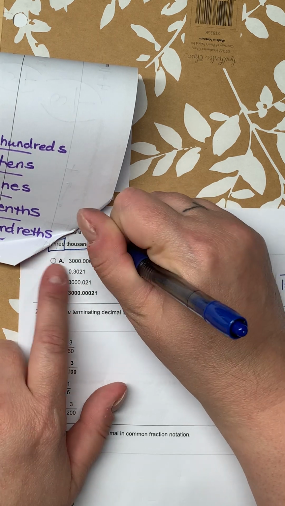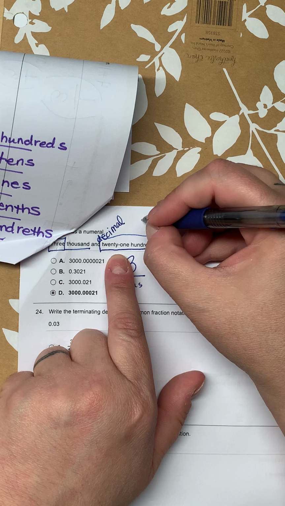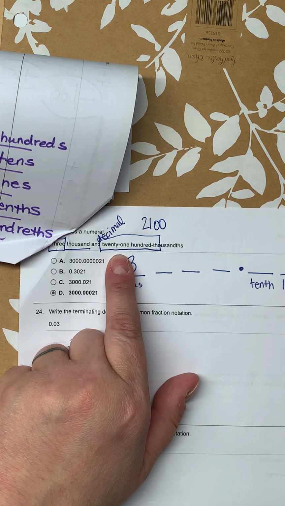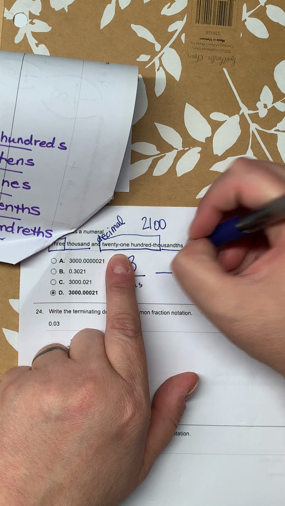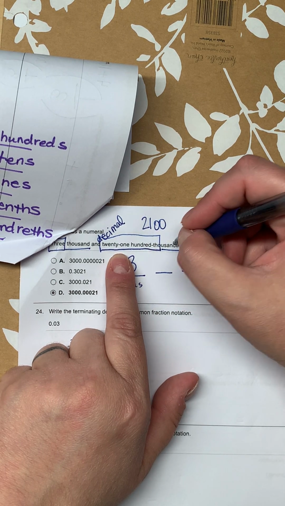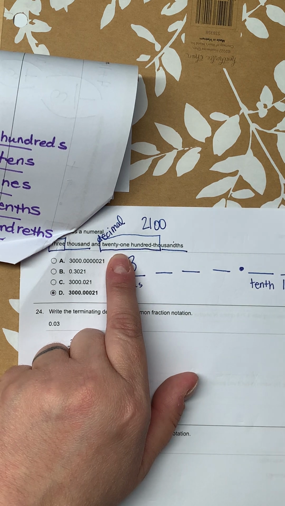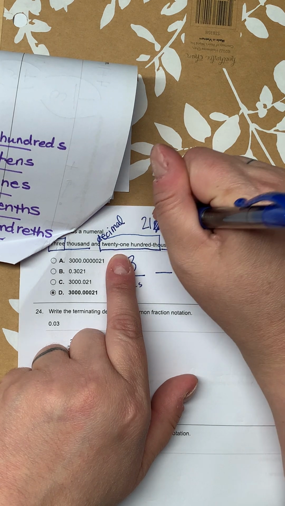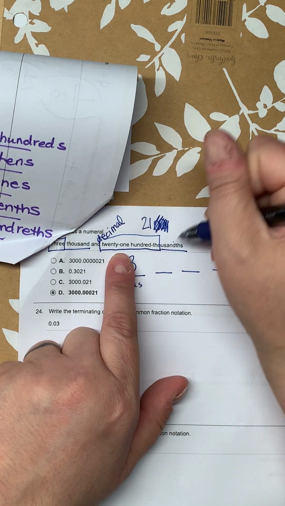2,100. How do we write 2,100? That's 2,100ths, and it's in the 100,000ths. Okay. Well, my bad, not 2,100ths.